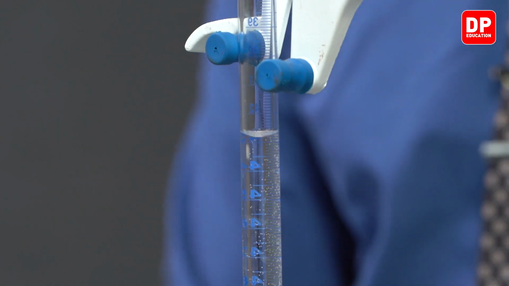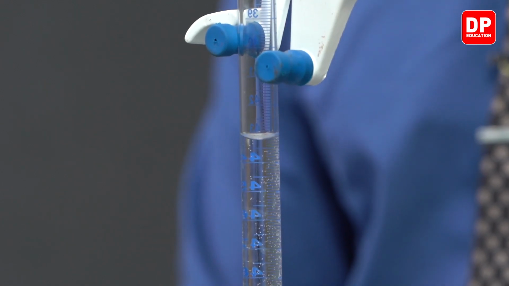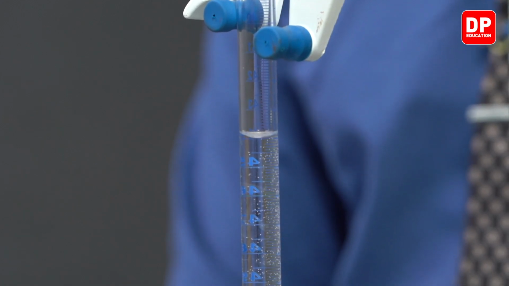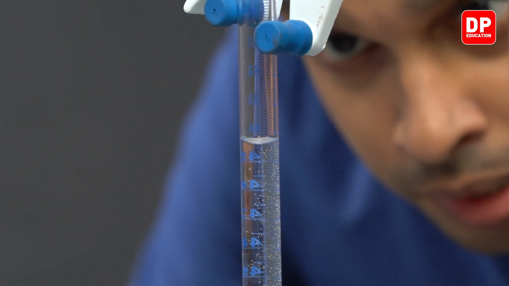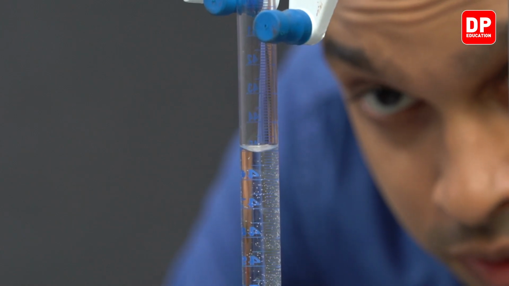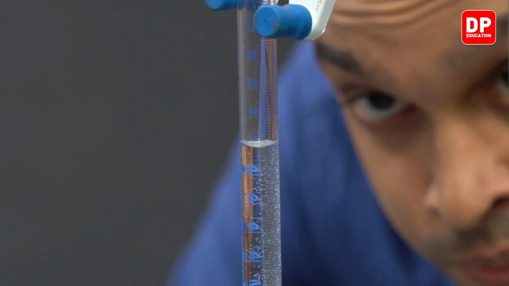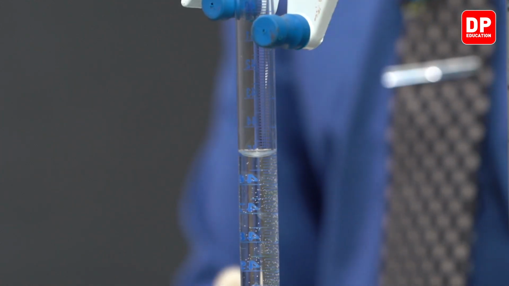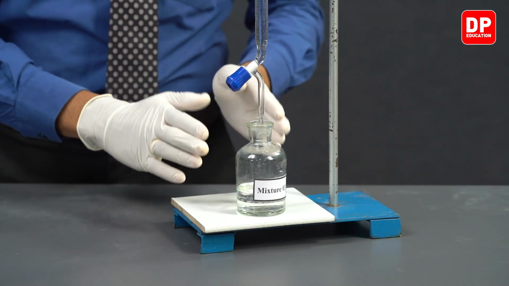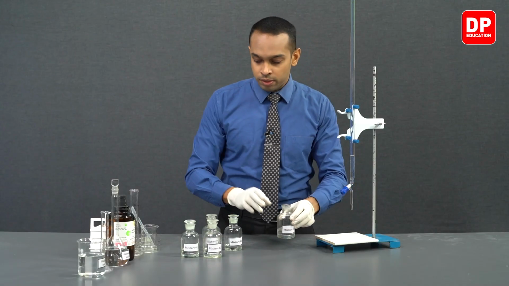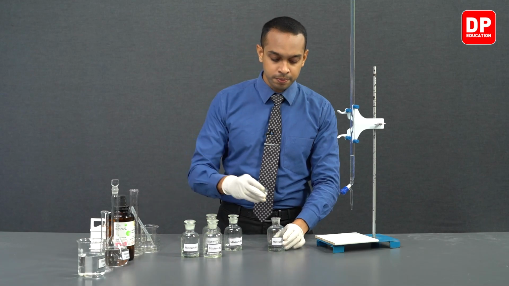Now we add 43 milliliters, 44, and we are all the way at 45 milliliters now. So students, we have added exactly 20 milliliters of ethanoic acid onto our third reagent bottle here.